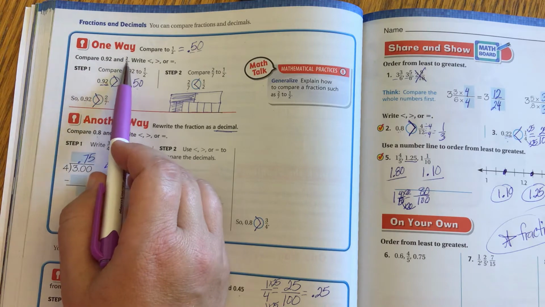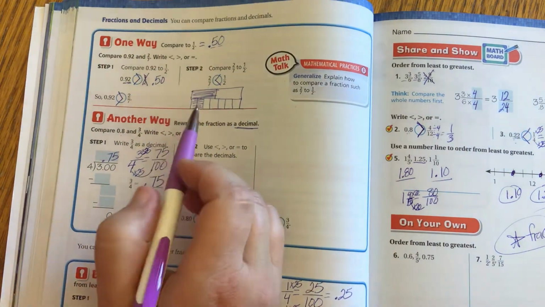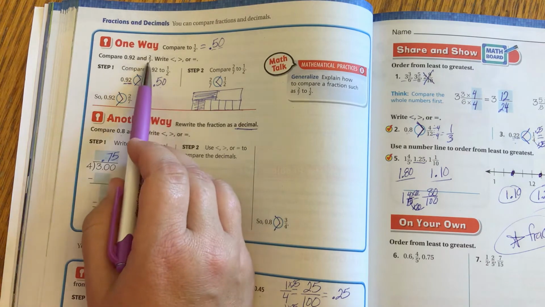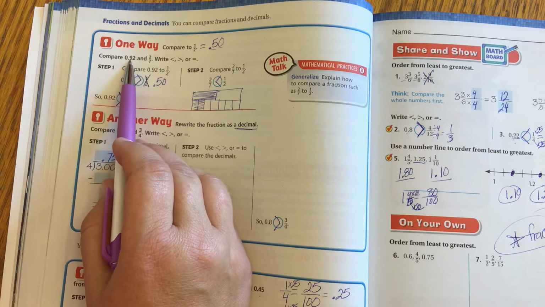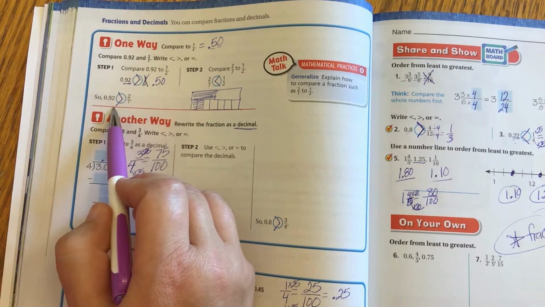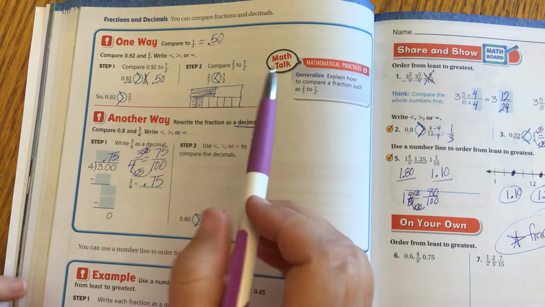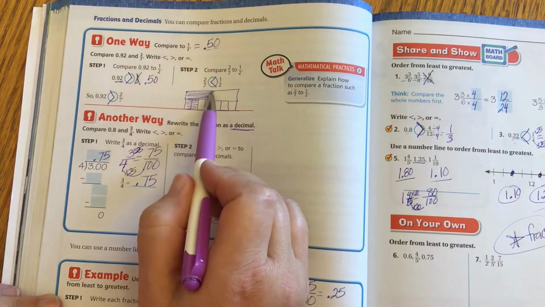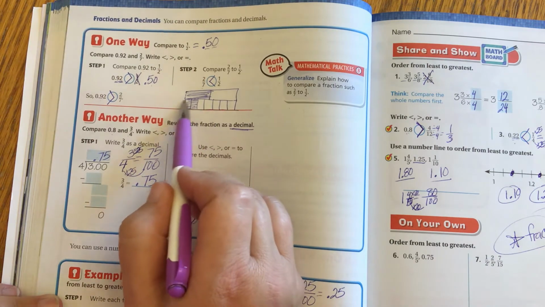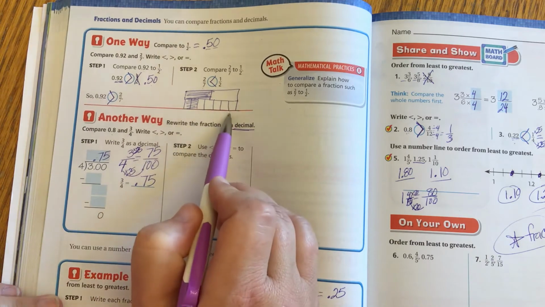So just by looking at 2/7 and picturing it in my mind, I know that 2/7 is less than half. And I know this one is more than half. So I can say that 0.92 is greater than 2/7. You could also compare 2/7. Oh, here it is. So they're saying there's the half and there's 2/7. So you can see 2/7 is less than half. And this 0.9 would be clear over here somewhere.